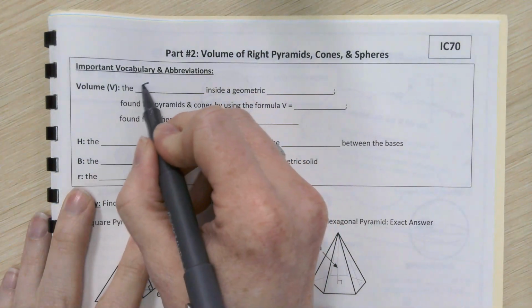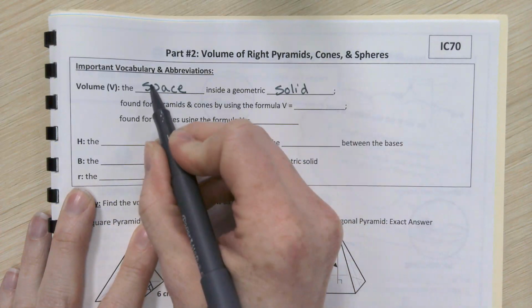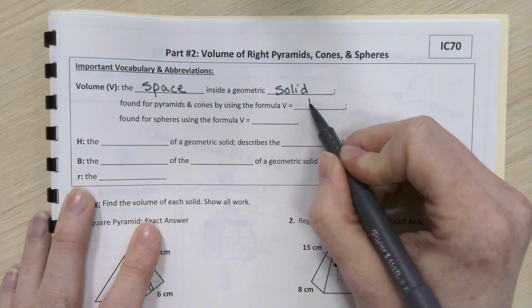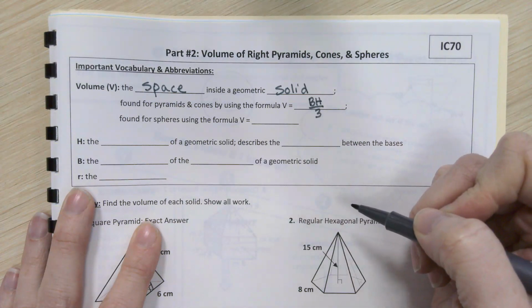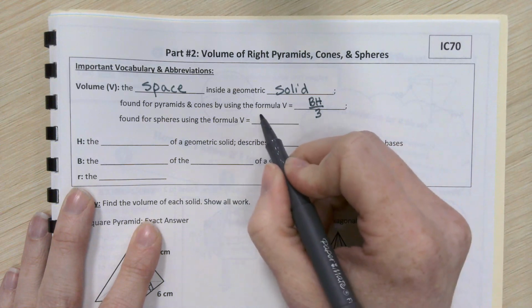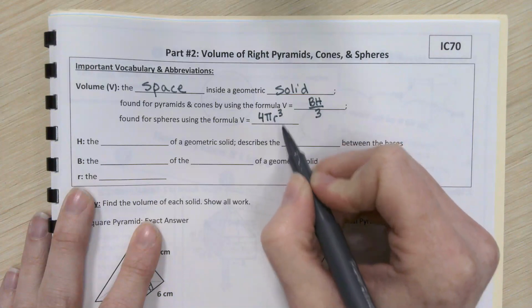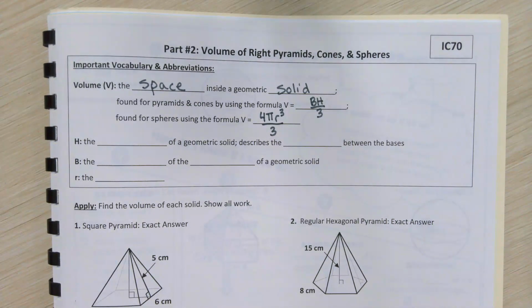As a reminder from the last lesson, volume is the space that's inside a geometric solid. And so for a pyramid as well as a cone, we are going to use the volume formula capital B times capital H divided by 3. And then for spheres, our volume formula changes to be 4 pi r cubed, that exponent is a 3, divided by 3. If you'd like more information about where those formulas come from, ask your teacher. But those are the formulas that will give us the space inside each one of these solids.